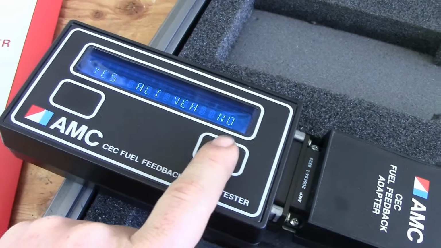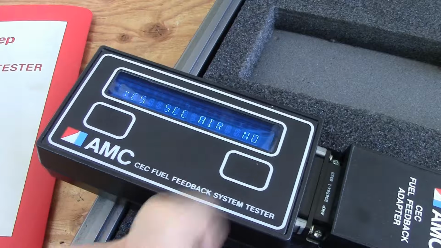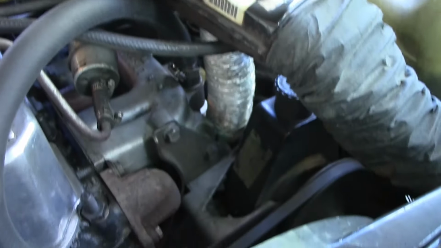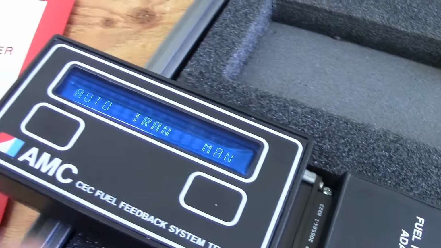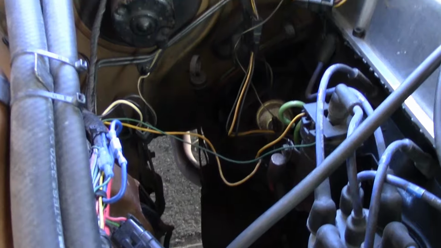Do we have an altitude jumpered vehicle? No. This is a Canadian model. Do we have secondary air? No pulse air? No air pump? No. What kind of transmission do we have in here? Yep, that looks like a Torque Flight 998, so that's an automatic.